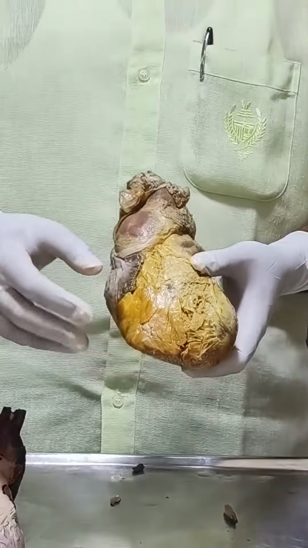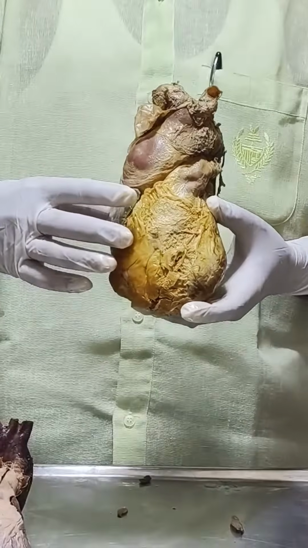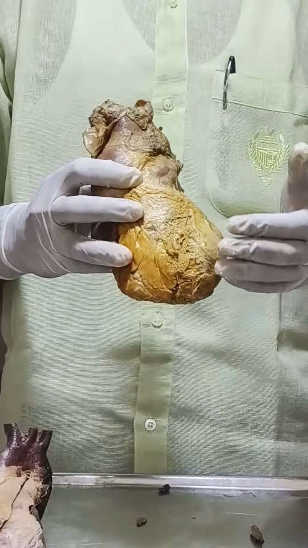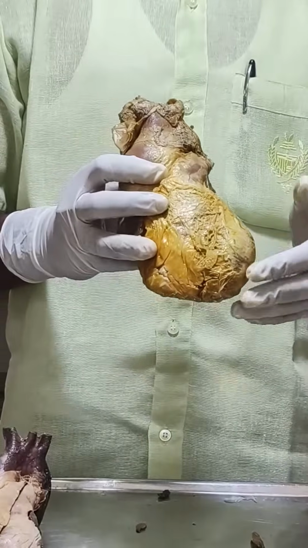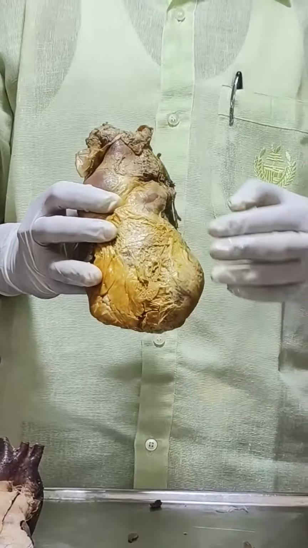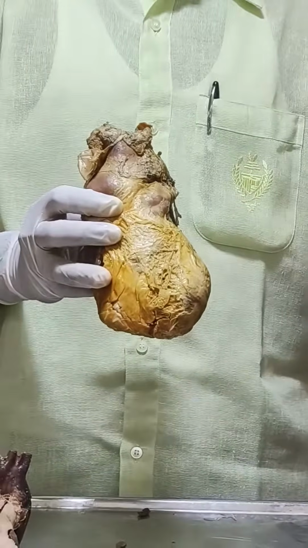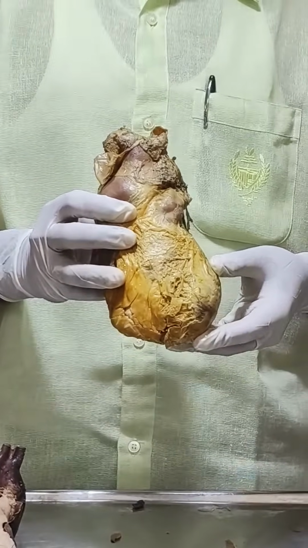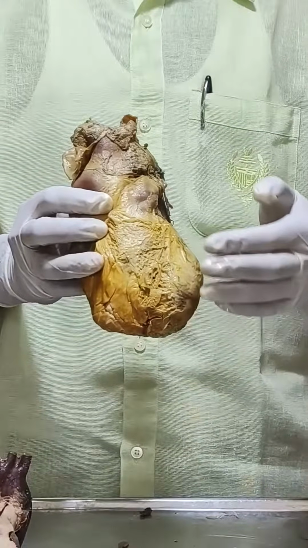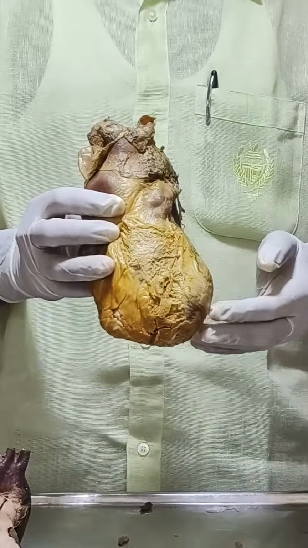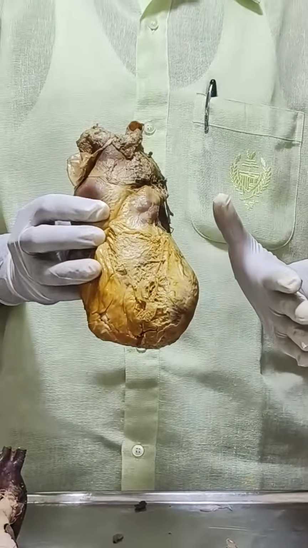Now the external features of the heart. As it is conical in shape, we have the apex. This is the apex, which is directed downwards and towards the left side, and it is formed by the left ventricle. The apex of the heart is directed downwards towards the left at the 5th intercostal space, 9 centimeters from the sternal line. It is made up of the left ventricle, and that is what we call the apex of the heart.